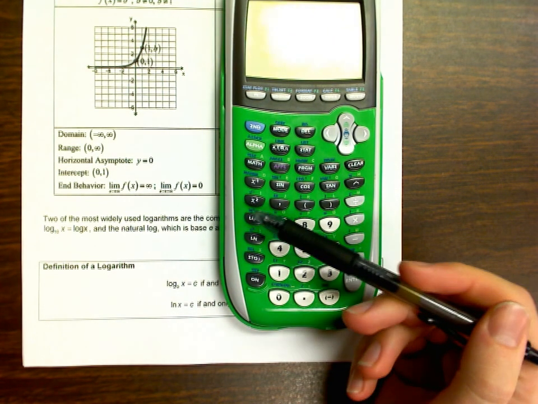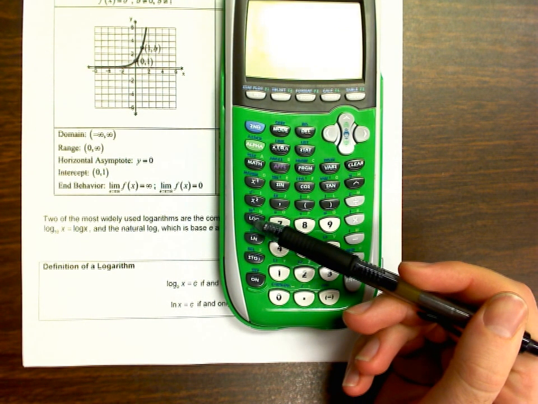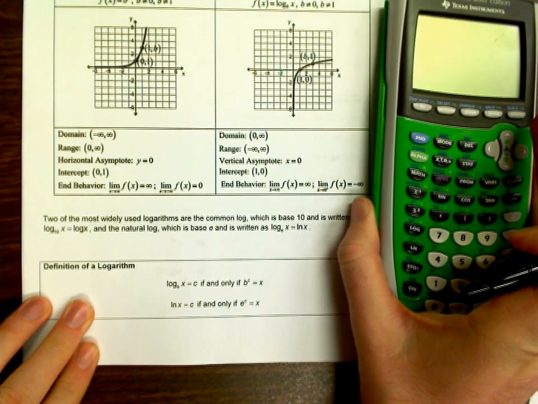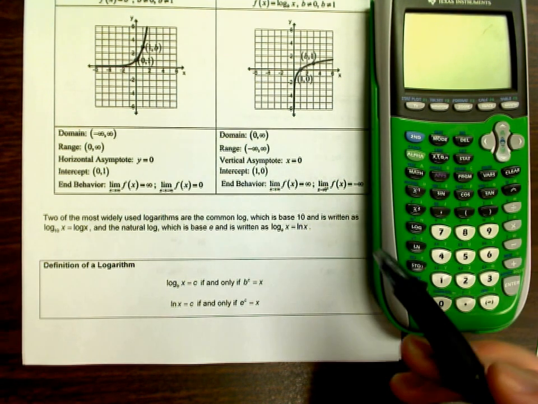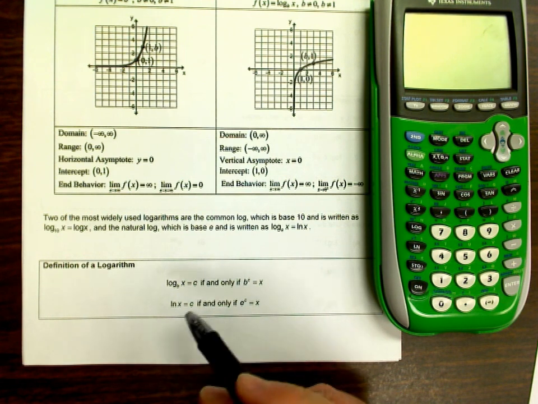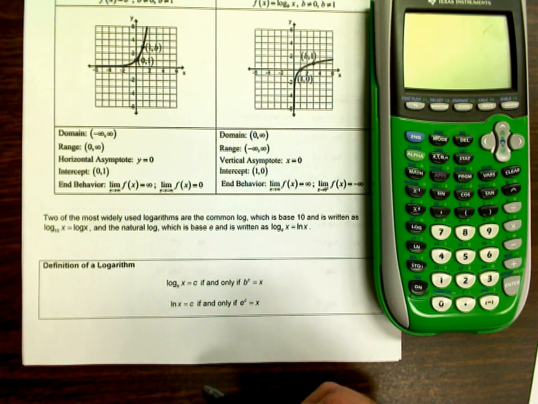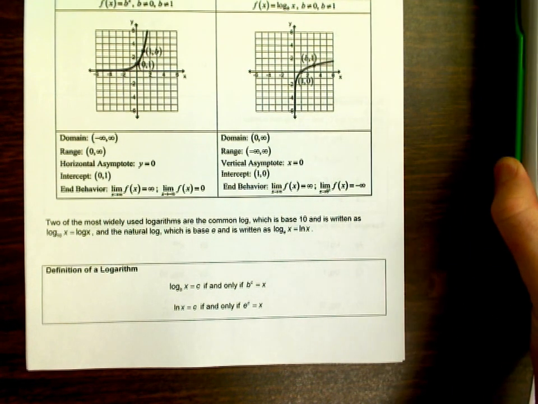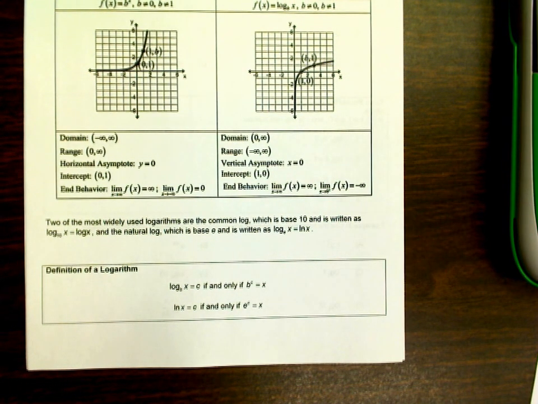So you have this button right here, the log button. When you push that, it automatically does log base 10. You'll also notice you have the natural log button here, which, if you read further, is base e. Okay? All other logs you have to do a special workaround on the calculator or just do by hand. They are not pre-programmed in. But if you were wondering what those buttons did, we will come back to those later. Alright?